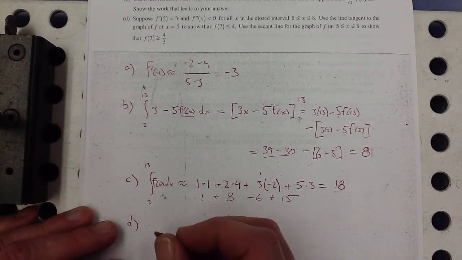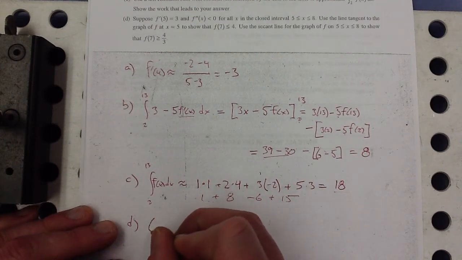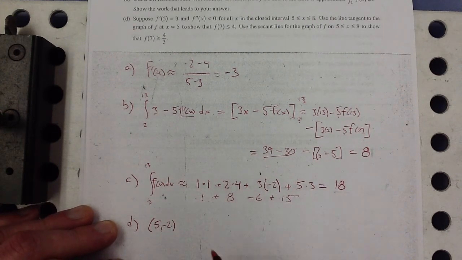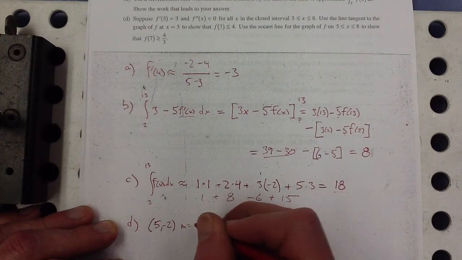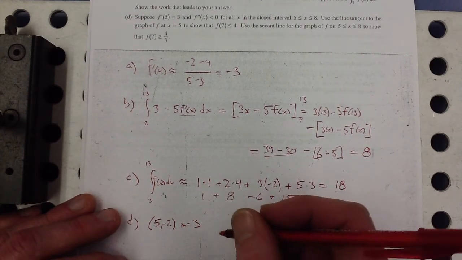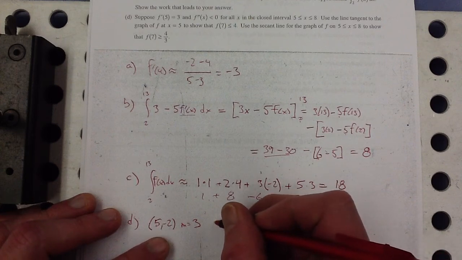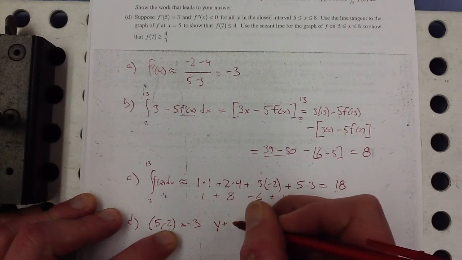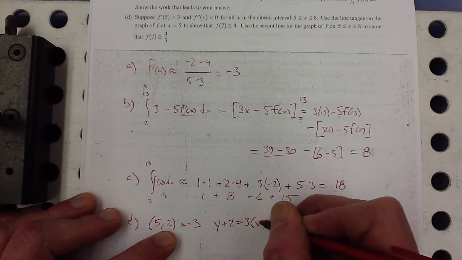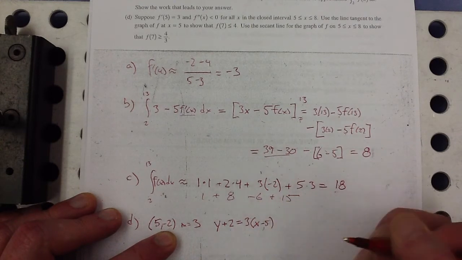So use the tangent line to the graph of f at x equals 5. Well, at x equals 5, we have the point 5 comma negative 2. And they told me the slope is 3. Right? So that would have to be the line y minus negative 2 is equal to 3 times x minus 5.